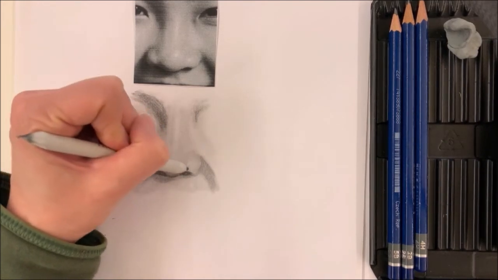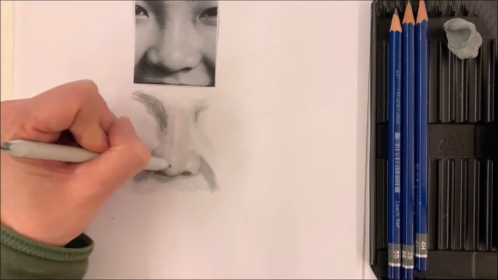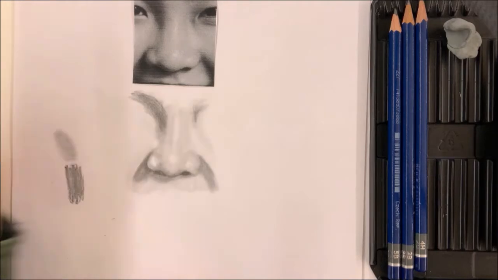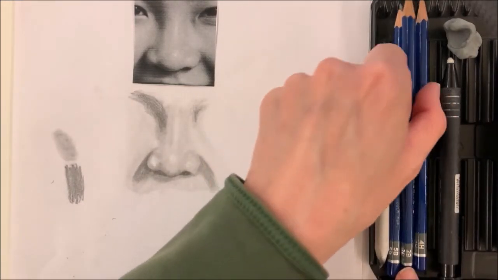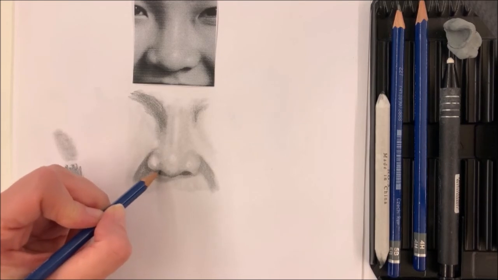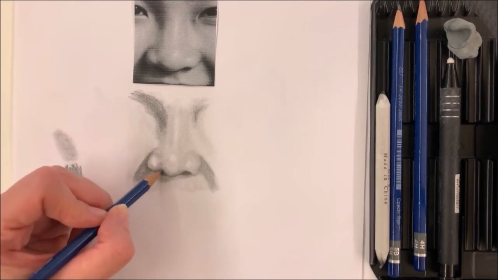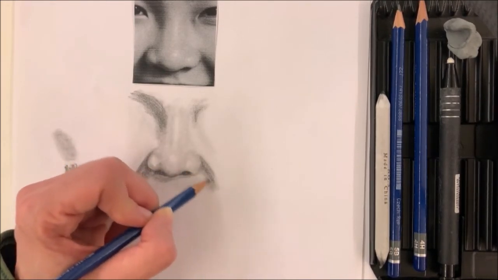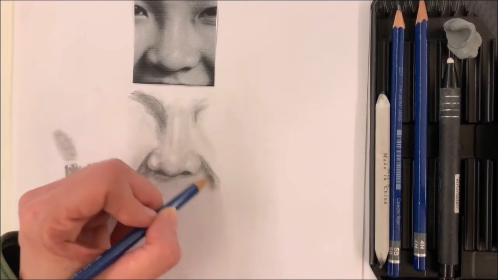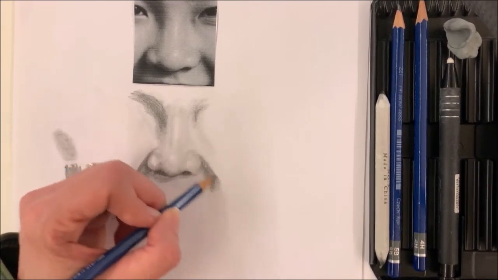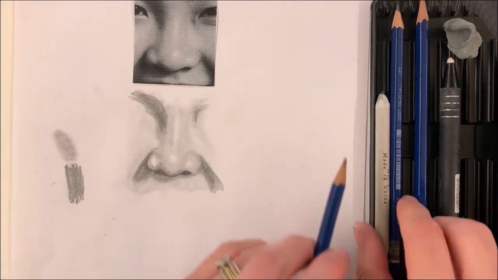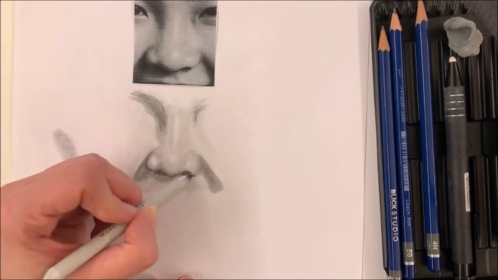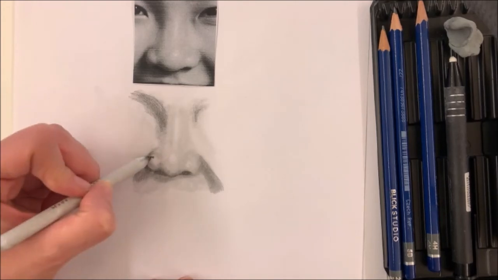Always looking and comparing the shadows. Constantly making comparisons. I'll switch to my pencil. And I'm darkening in this shadow here. There's a nice dark shadow. This shadow needs to get darker again. I'm going to reshape my nasolabial crease just a bit. There we go. We're starting to have a nose.